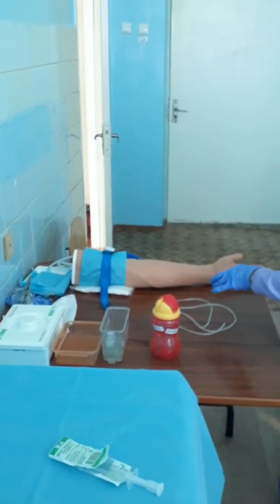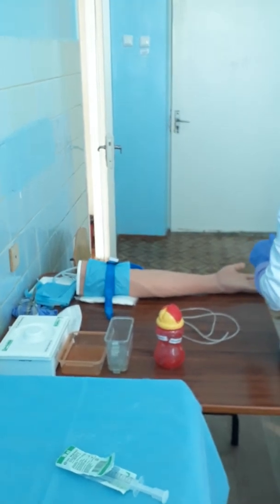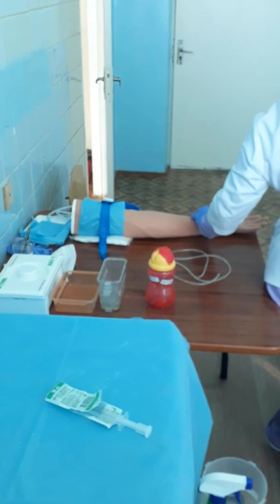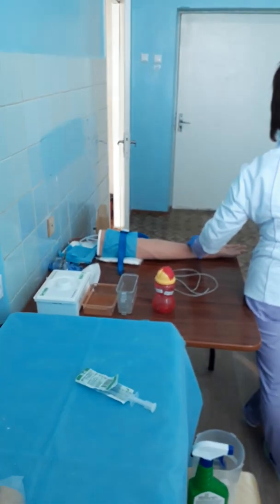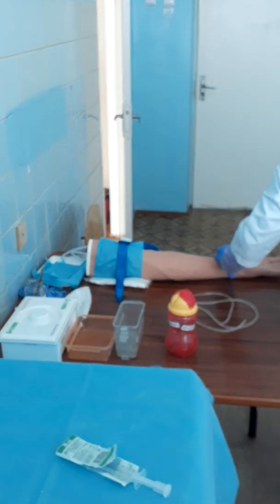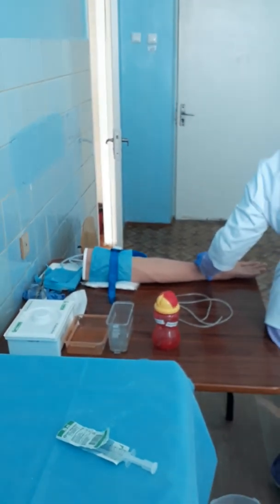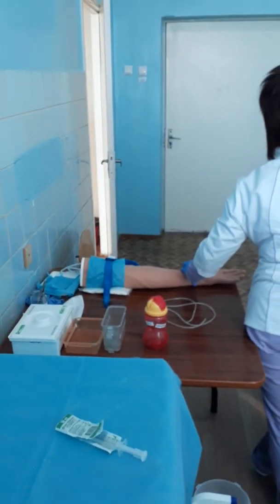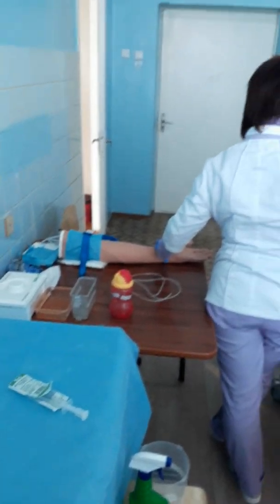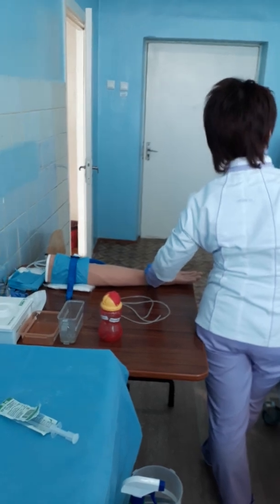And if you don't know whether it's right or not, you can check the pulse on the wrist. If you do it neatly, the pulse will remain. Now the pulse must be present, yes, it's right. Okay, we understand.